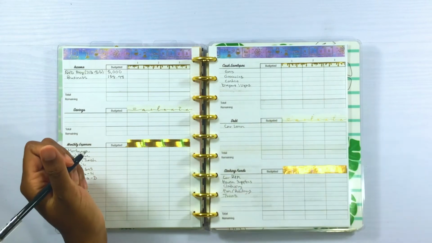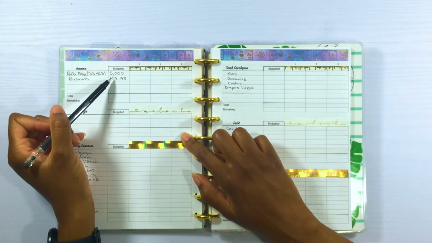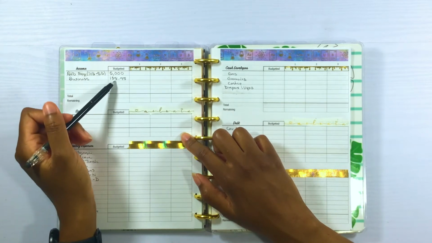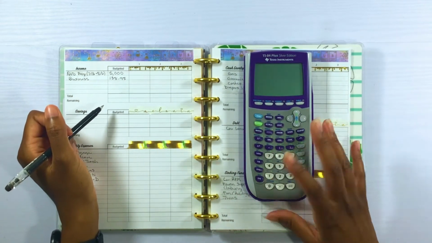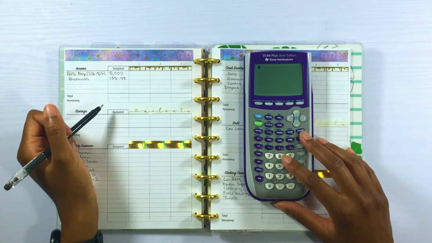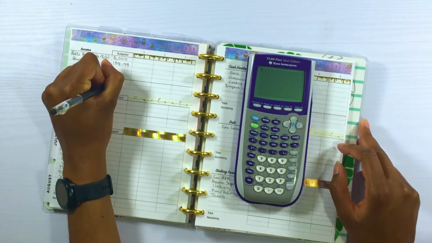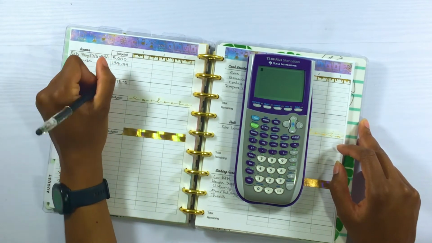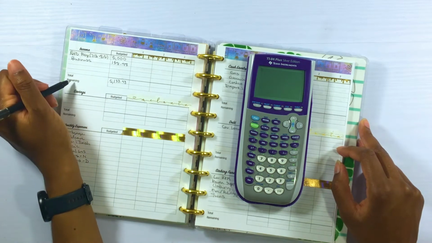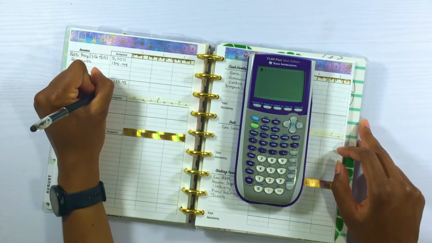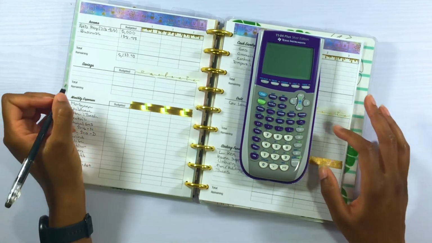But otherwise, let's get back to this budget. Okay, so $5,000 for our monthly take home, and then $138.98 for my business expenses. Let's go ahead and add that up. Oh, I don't need a calculator for that. The total is $5,138.98, and of course the remaining, I should probably get rid of this line. Yeah, I'm going to get rid of this line. Note to self.